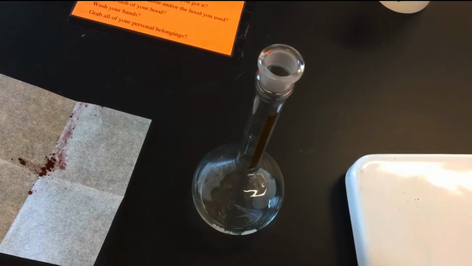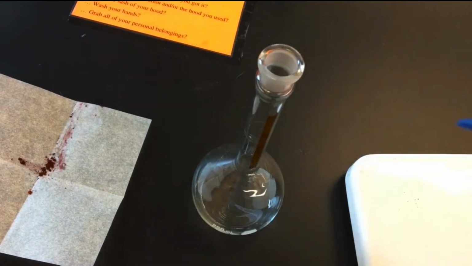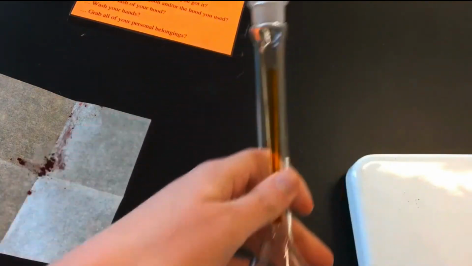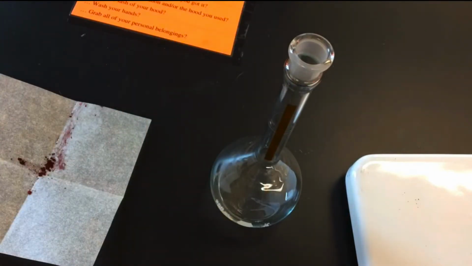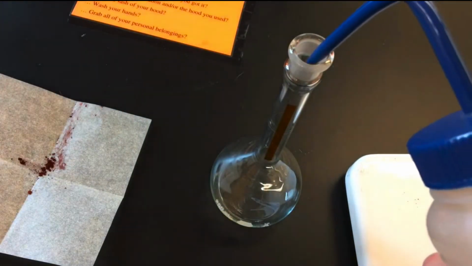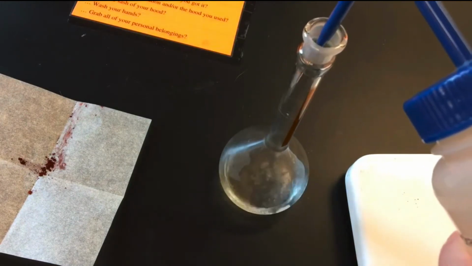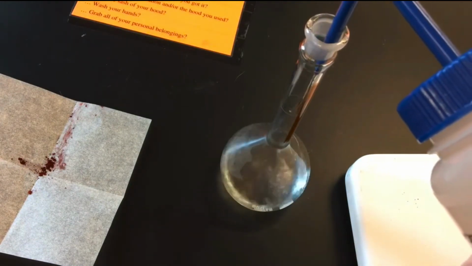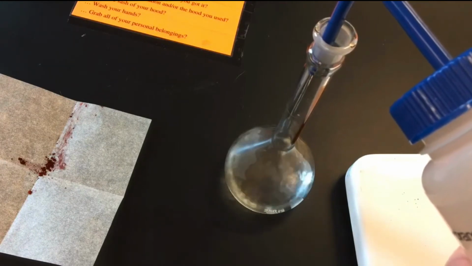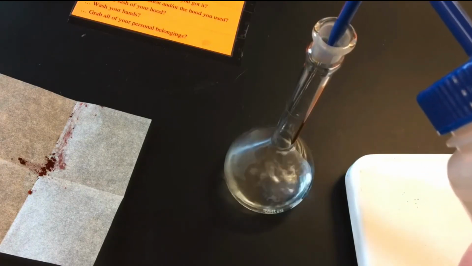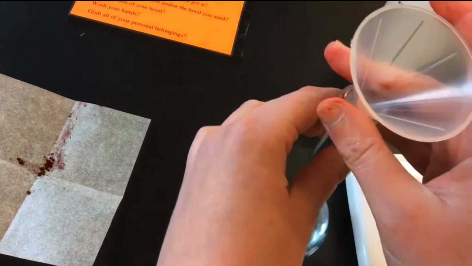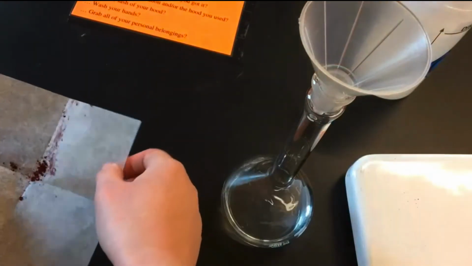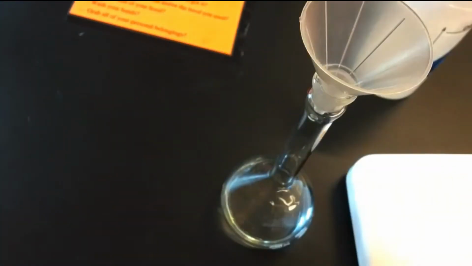Alright, so now we're back at the bench. To make our stock solution, I have a 250 milliliter volumetric flask. We're going to start by adding a little bit of distilled water, so it's easier for this solid to dissolve. Then we can take our funnel, to make sure it's easy for the powder to get in. Then we have our powder from the balance. Pour that in.